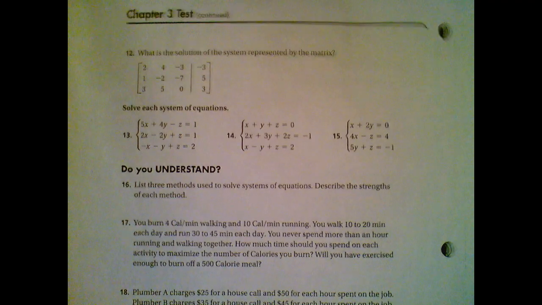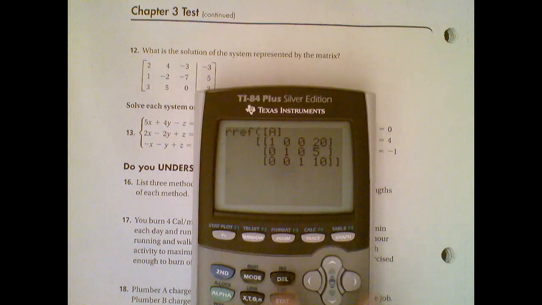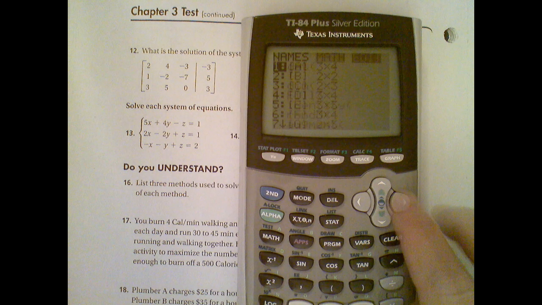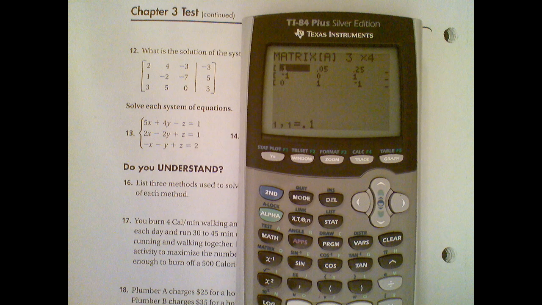Alrighty, if we go to the back side of our review, whoops, let me go back, and we'll keep working through them. So for this first one, they gave you the matrix. We just have to type it into our graphing calculator. So we're going to go to second matrix, over to edit, click enter. It's a 3 by 4. We're going to type in these numbers.